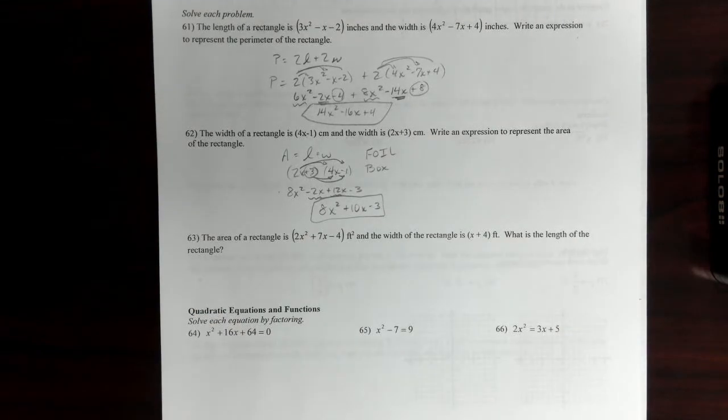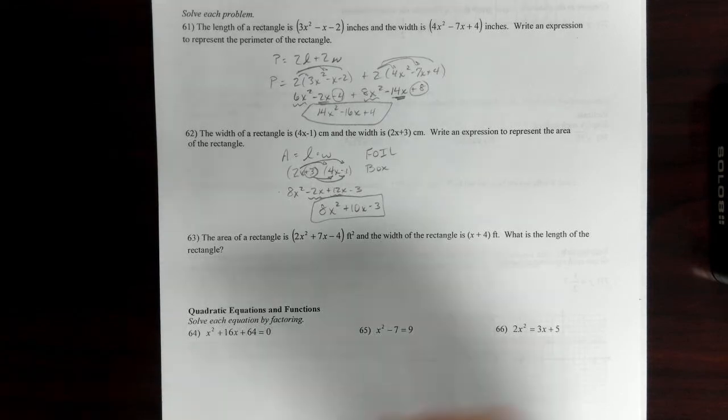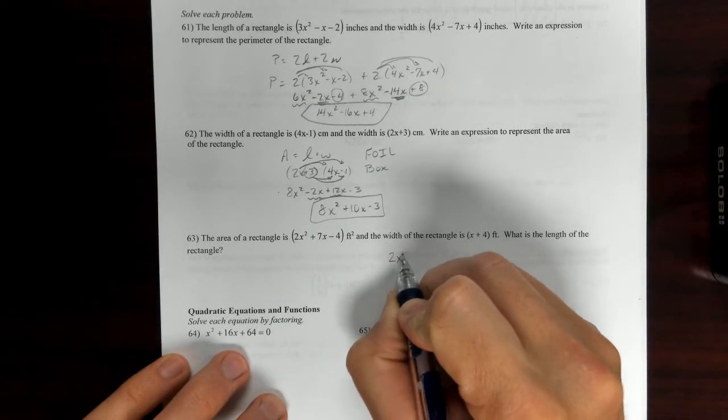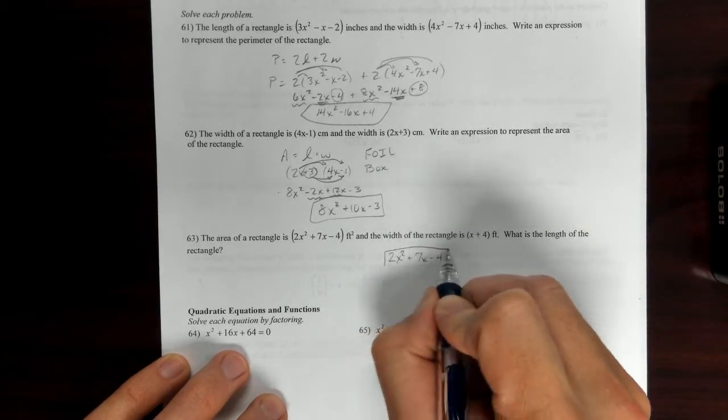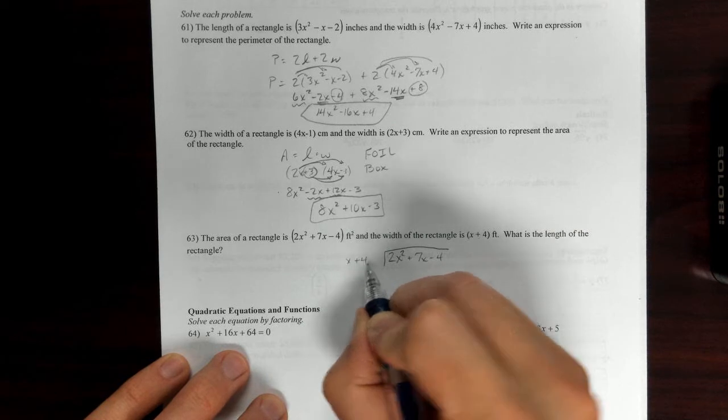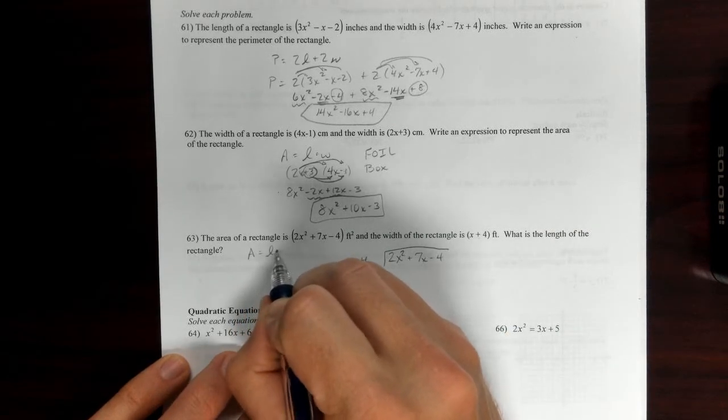Alright, number 63, it says the area of a rectangle is 2x squared plus 7x minus 4. The width is equal to x plus 4. What's the length? Okay, so we've got 2x squared plus 7x minus 4, and we're going to divide by x plus 4, right? Because area is equal to length times width.